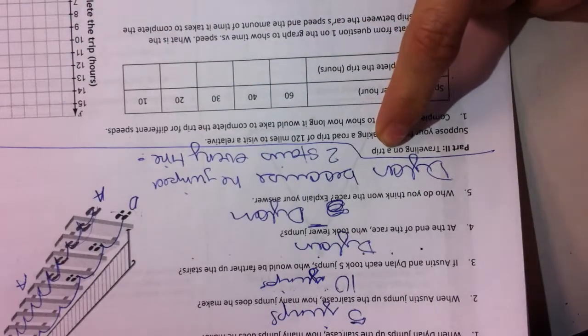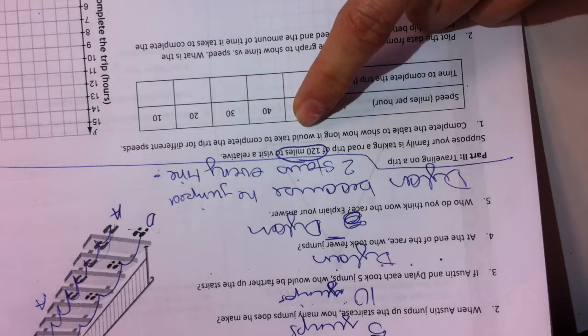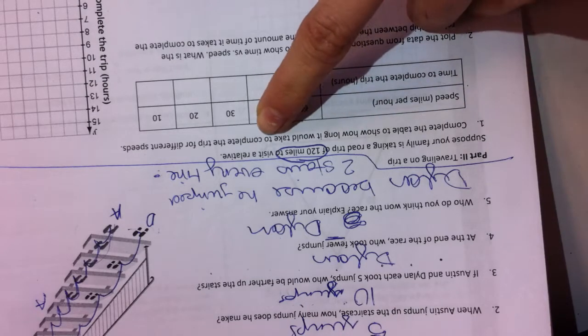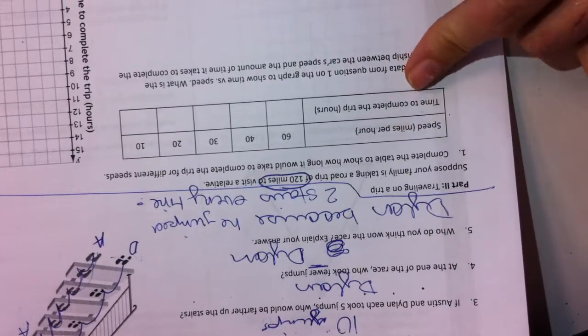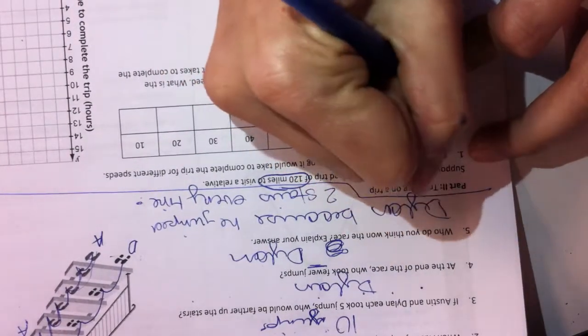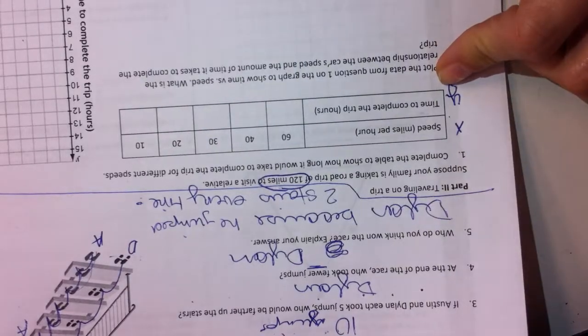Traveling on a trip. So immediately we're starting to travel. Suppose your family is taking a road trip of 120 miles to visit a relative. So 120 miles is the entire thing that we have to go, the entire trip. Complete the table to show how long it would take to complete the trip for different speeds. So here's the speed, here's the time. We know that X is always there and Y is there. So X is going to be my speed. Let's double check our graph. Is X speed? Yes. Y, time to complete the trip in hours. Y-axis, time to complete the trip in hours. Okay.